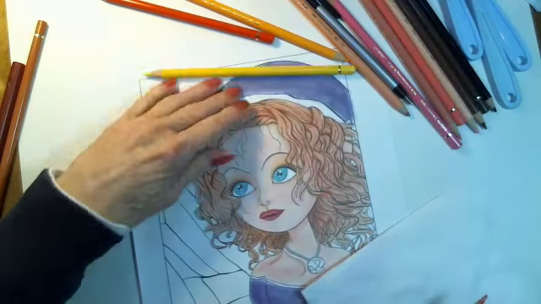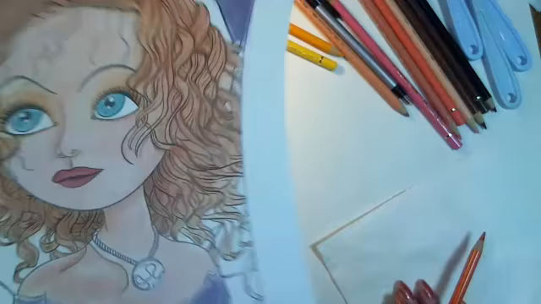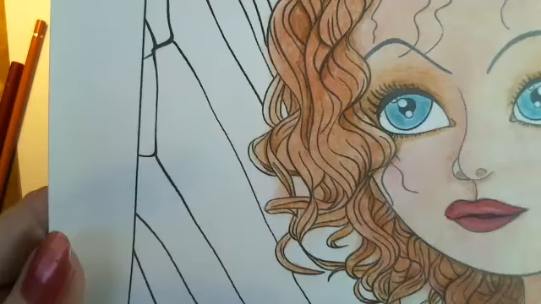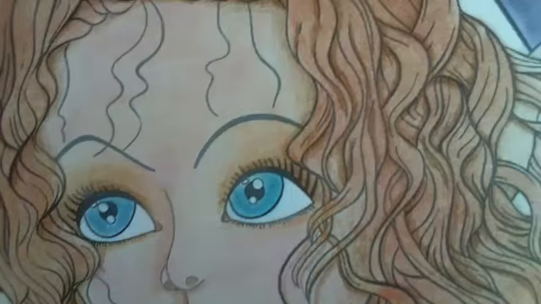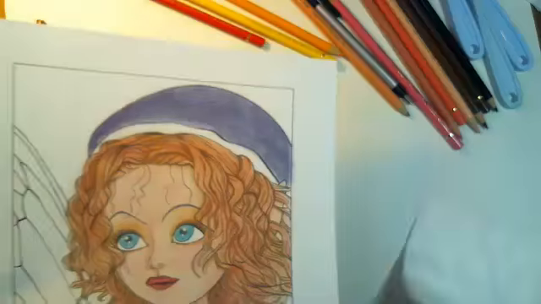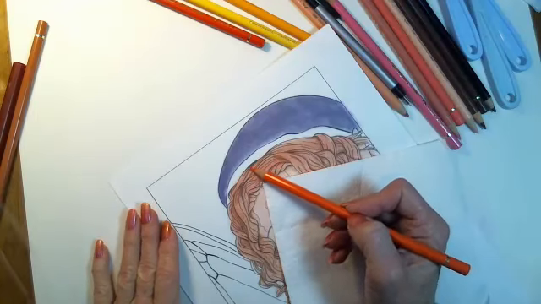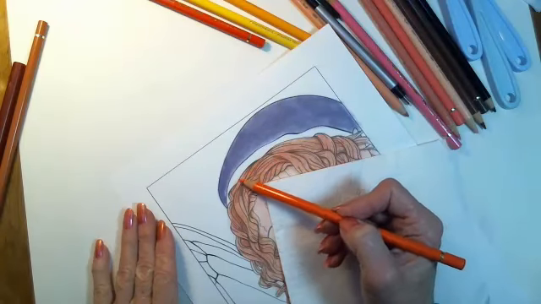Alright, here's where we're starting from. I've got a little bit of shadow in her hair here and there. Now I'm going to add some color and highlights. So, wish me luck. Very, very light, very light.